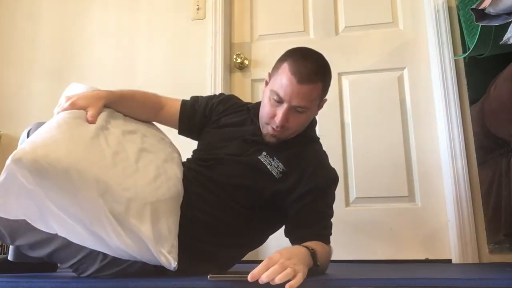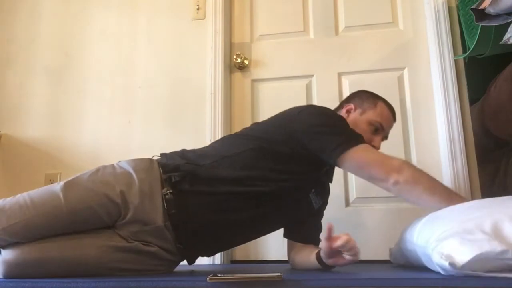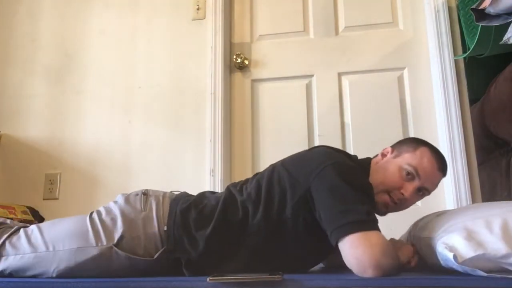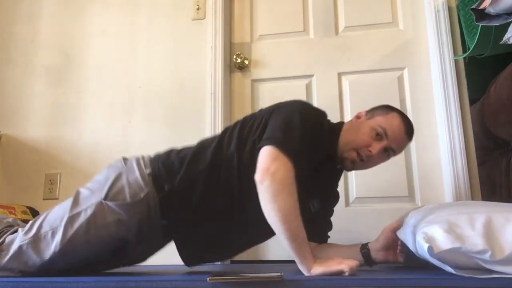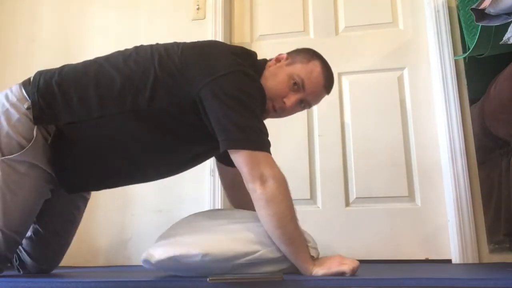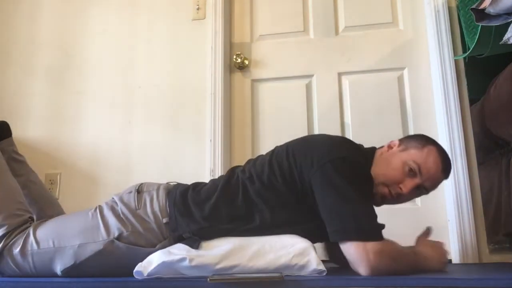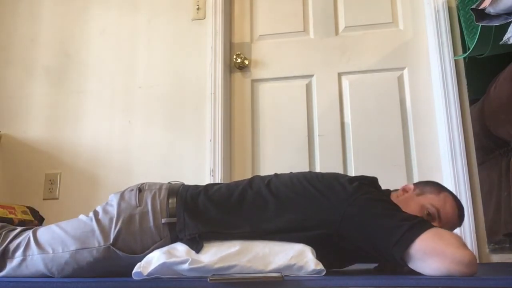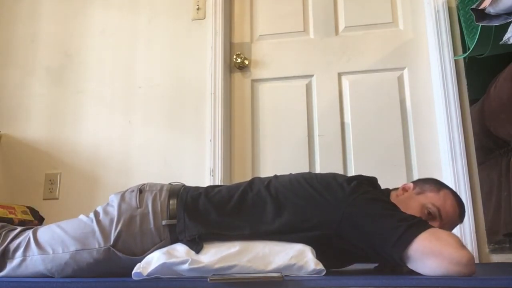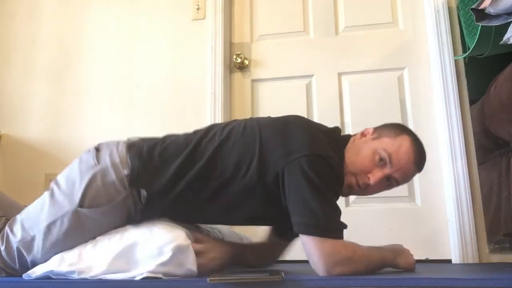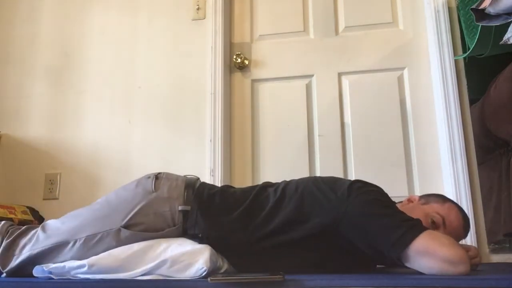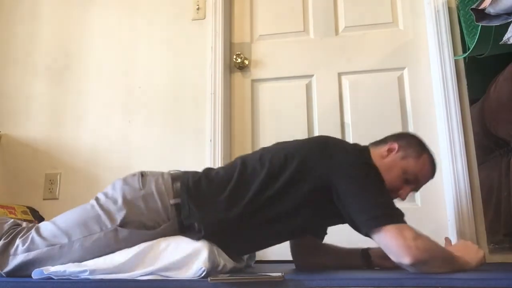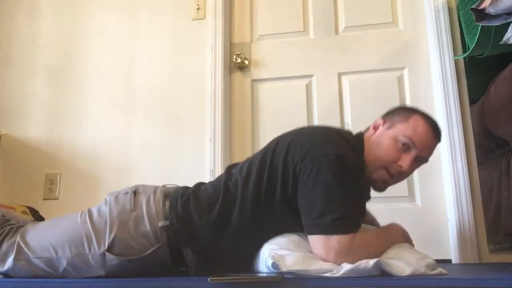Next position is going to be prone. Prone is a naturally lumbar extended position. If you want to get rid of that extension but keep them in prone, such as if you're doing manual therapy or something like that, you're going to put a pillow underneath their abdomen. Don't go too low. Sometimes therapists will do this, and then you still have the extended position. Or if they put it too high, again, same thing, even more extended position.